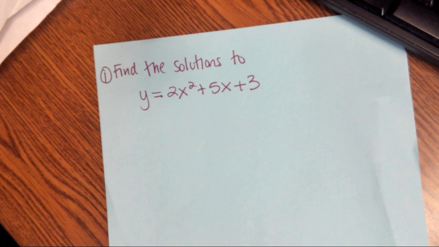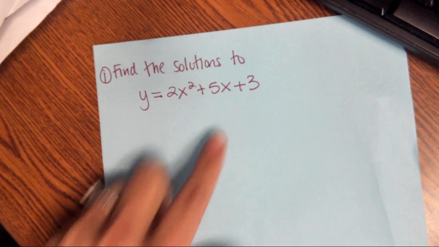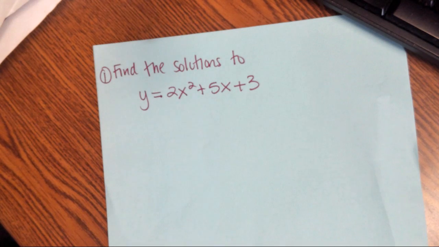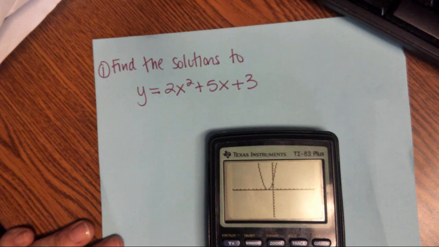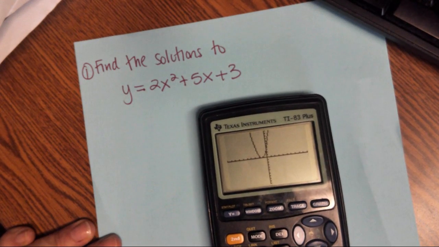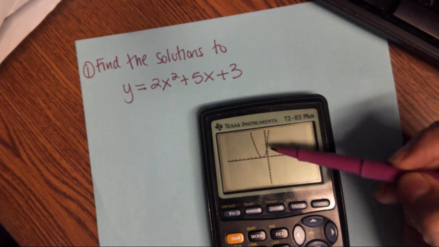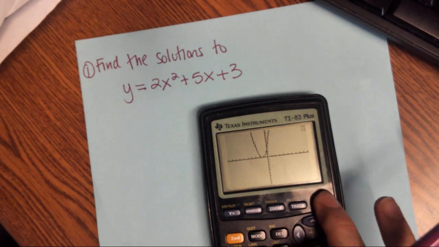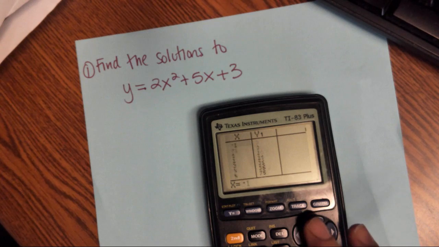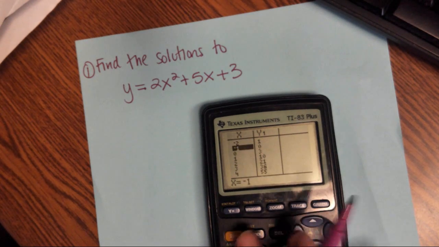Okay, using your calculator, I want you to find the solutions to this quadratic equation. I'm going to pause it and give you some time to do that. So on your graph, you should have noticed the looks here, and then you can go to the table. And it looks like it has one solution.